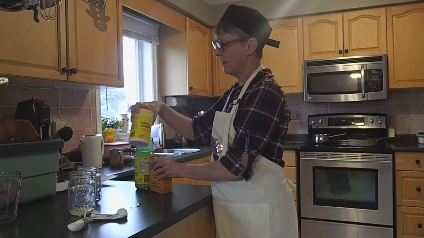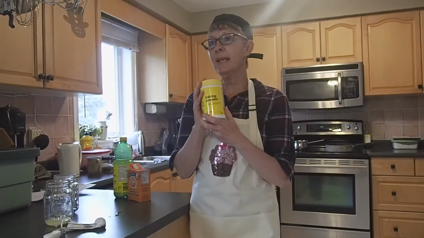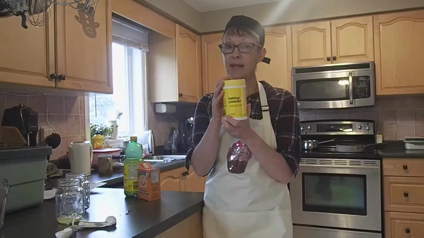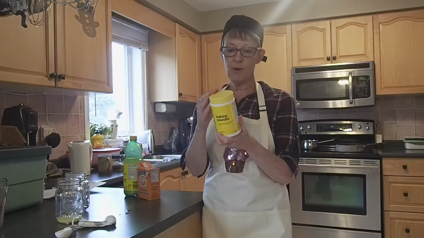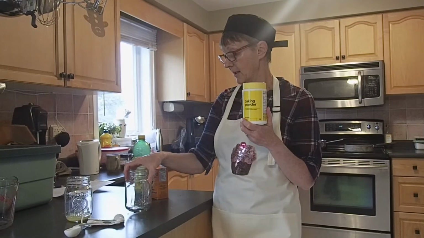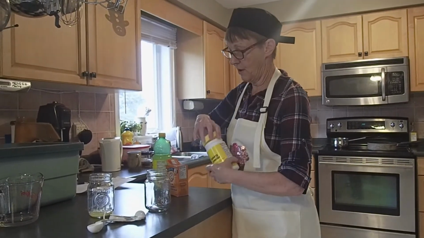Now, baking powder is different. Baking powder has a built-in acid, which is called cream of tartar, and it also has cornstarch in it. It reacts a little differently, but it also needs an acid. So we can use our baking powder.